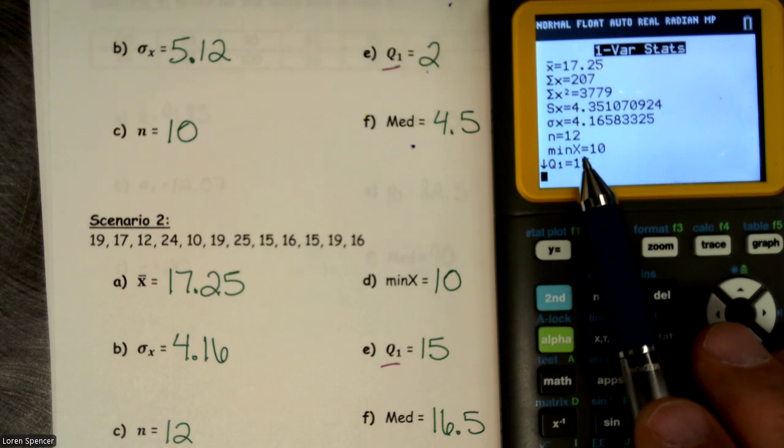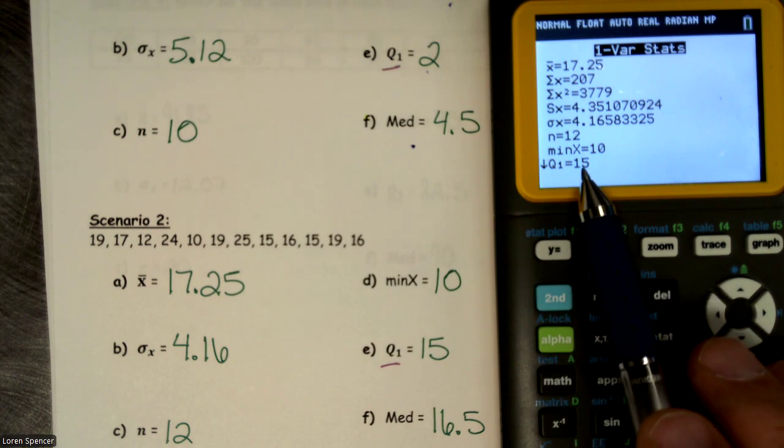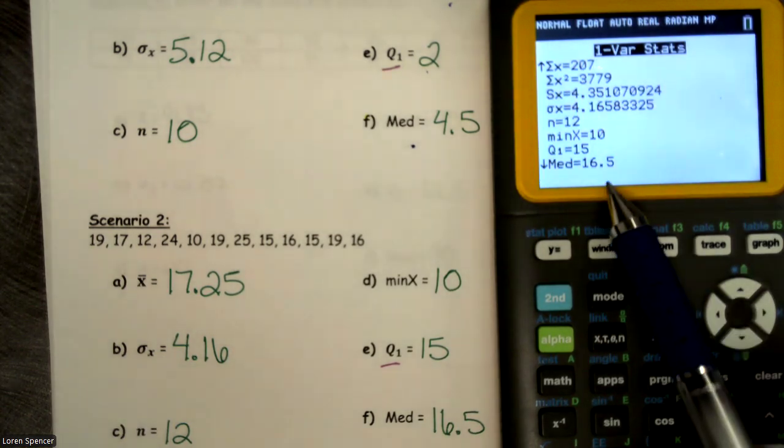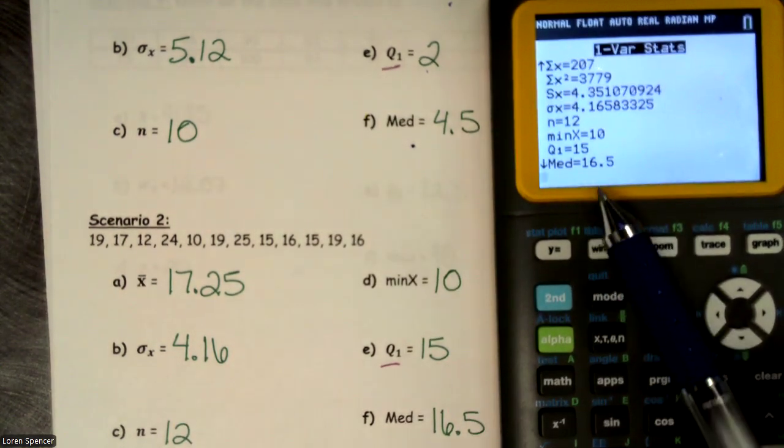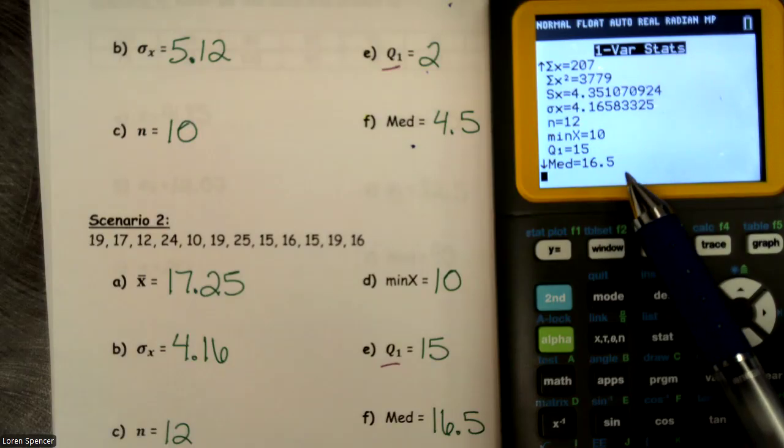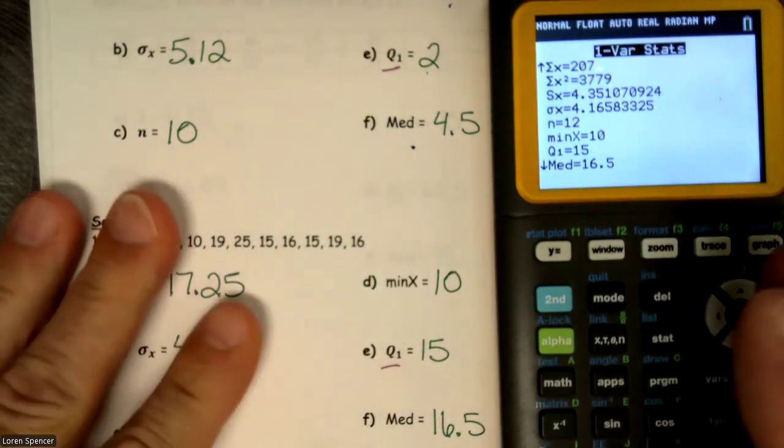We also see my minimum value is 10. My first quartile is at 15. And 50% of the values are greater than 16.5 and 50% are less than 16.5, because this is my median.